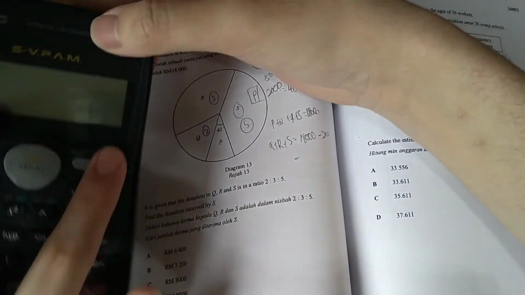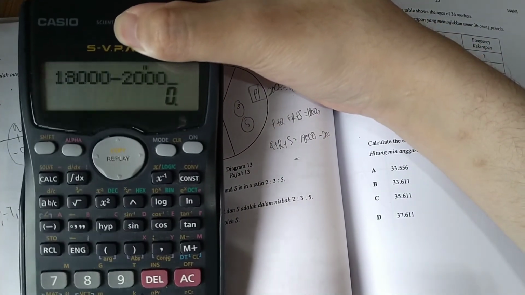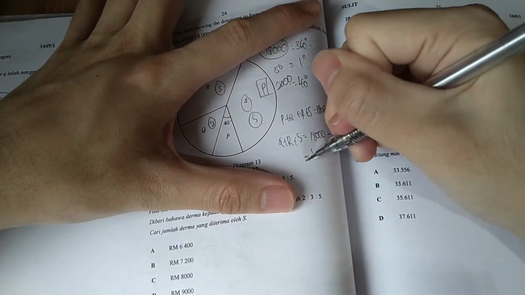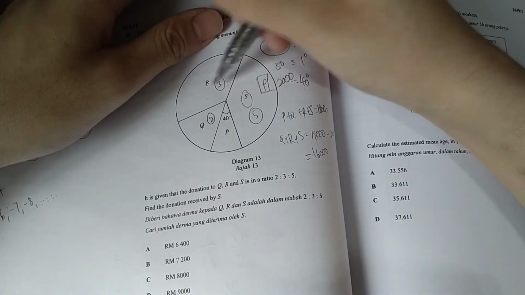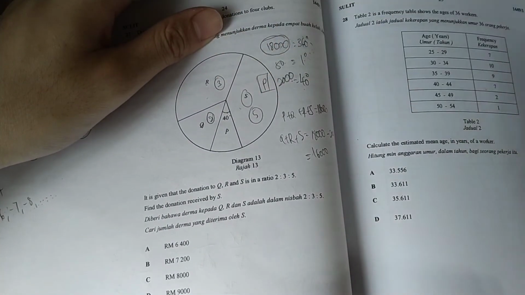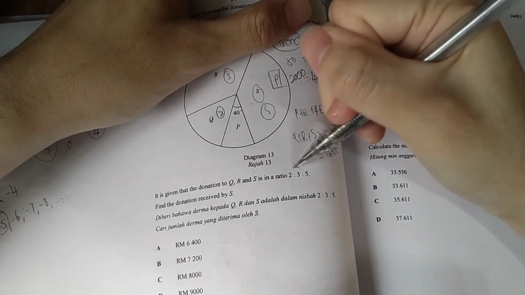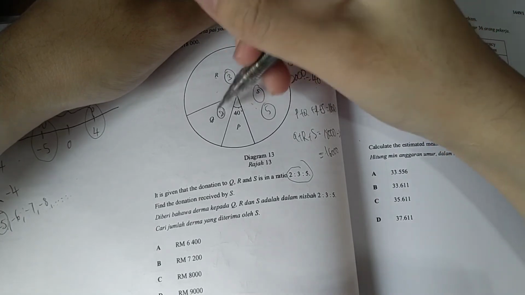So what is 18,000 minus 2,000? So 16,000. Okay, 16,000 is not the answer yet, of course. 16,000 is just the donation of Q, R and S added together. But they want you to find the donation of S only. Okay, masih ingat tak dia bagi ratio? So sini 2 portion, sini 3 portion, sini 5 portion. So in total berapa portion?